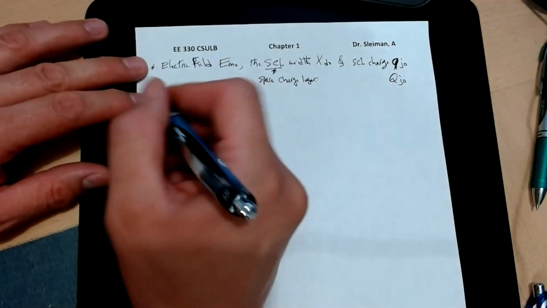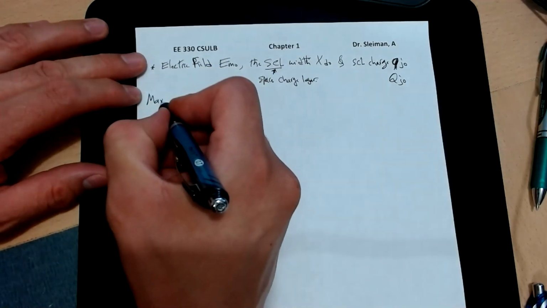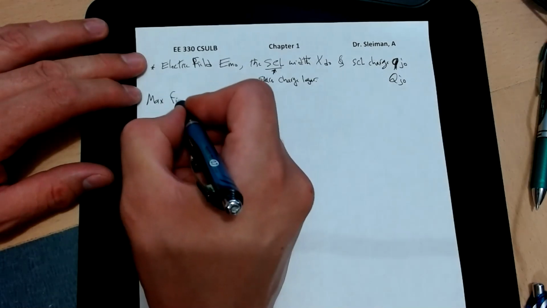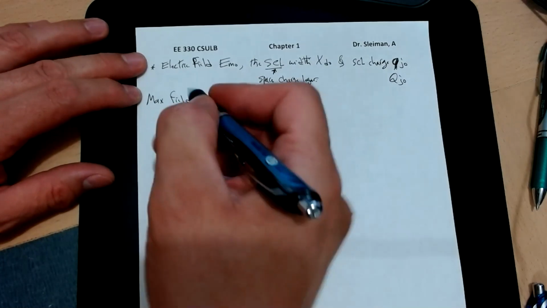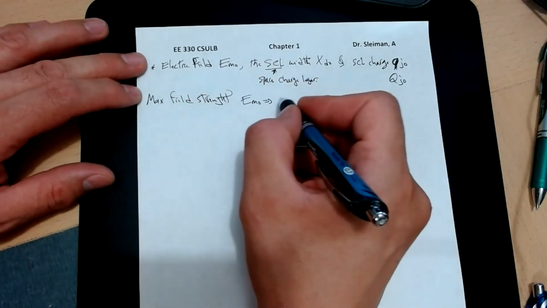So in this form, we have the maximum field strength Em0.